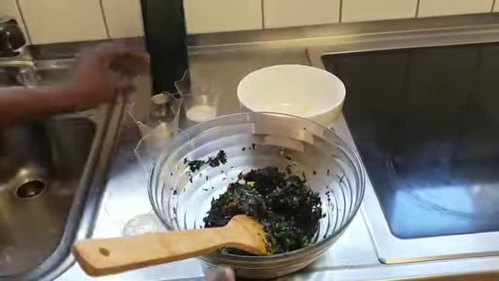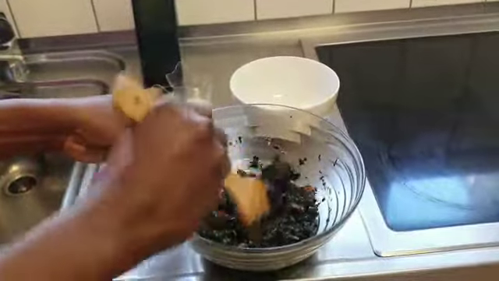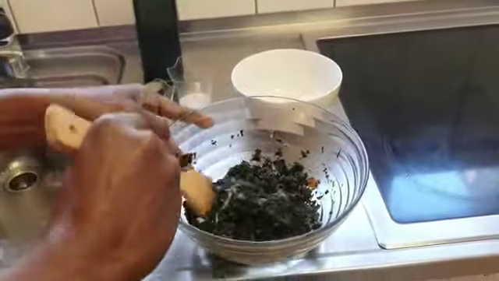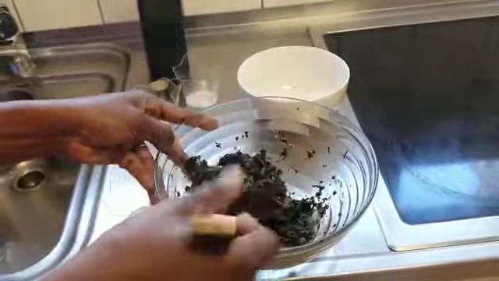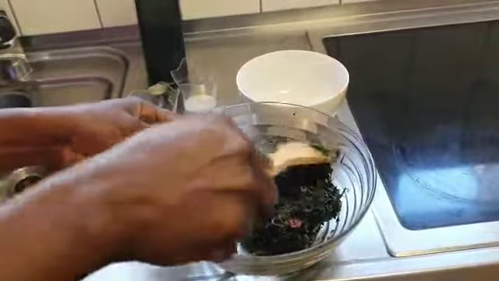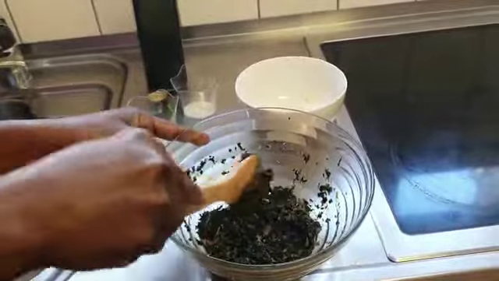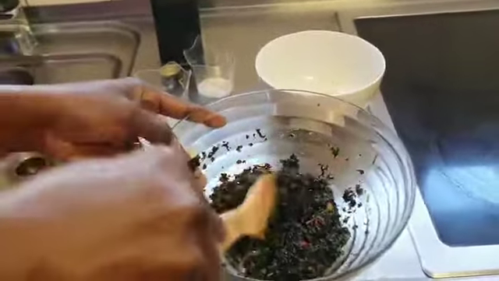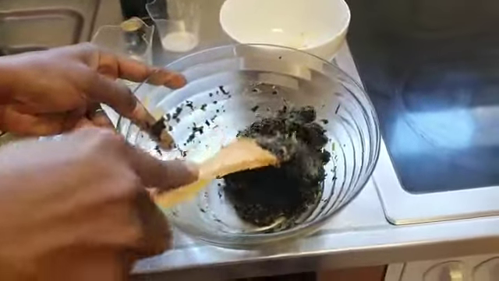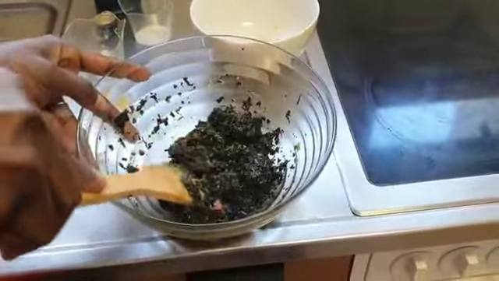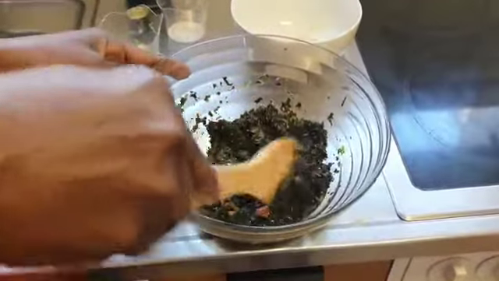And there. Wow, this is very cool and nice. The sweet bitter leaf tomato pesto is ready now.